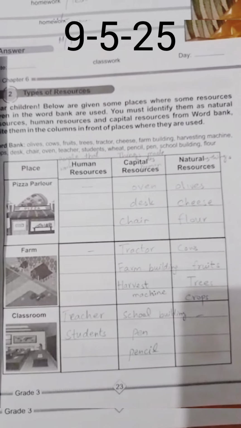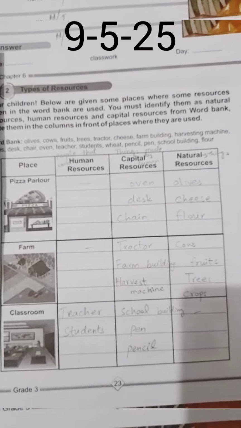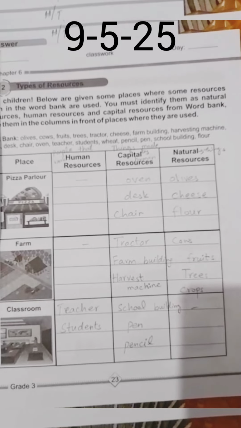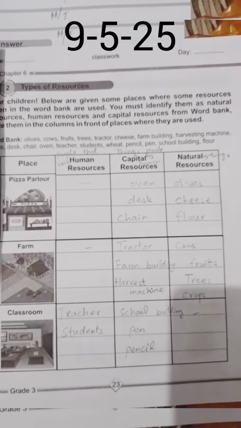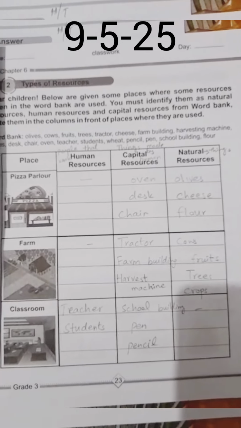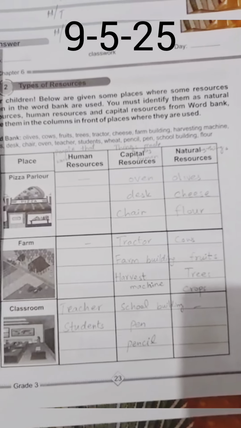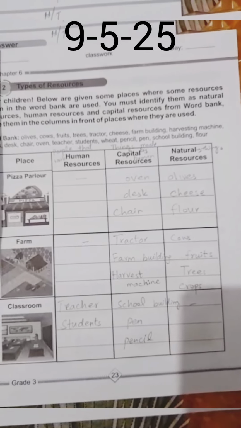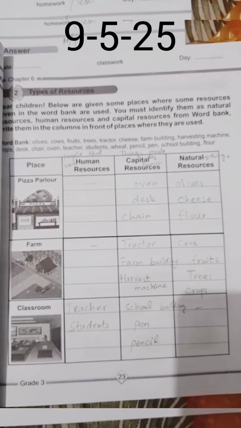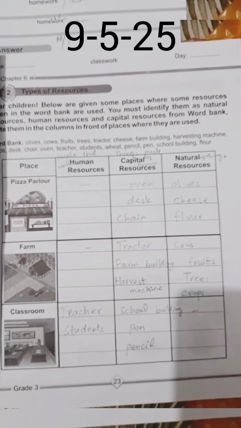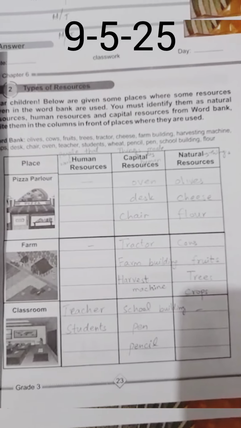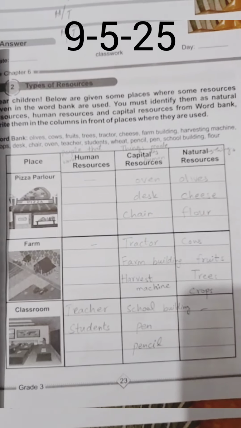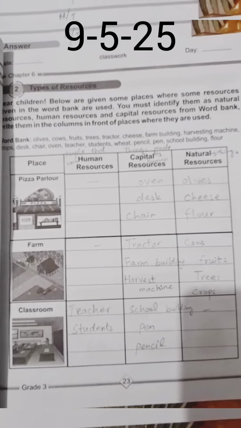Students, this page number 23 is very easy. We just have to read carefully the instructions and questions. Below are given some places where some resources given in the word bank are used. You must identify them as natural resources, human resources, and capital resources from the word bank. Write them in the column in front of the places where they are used. Students, be careful. You must keep your eyes on the word bank and write carefully.